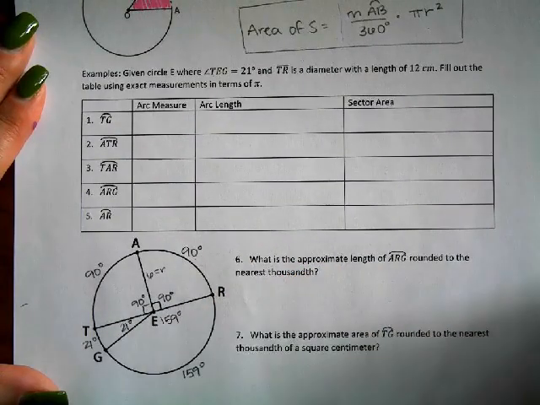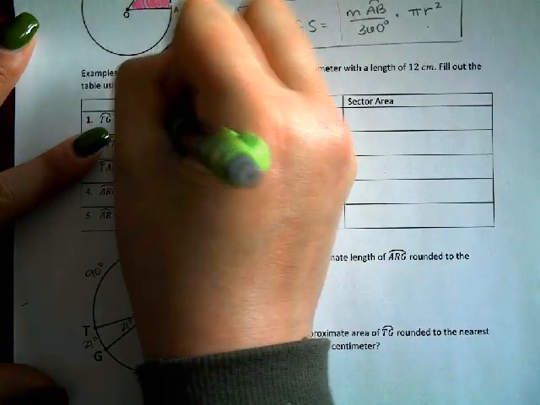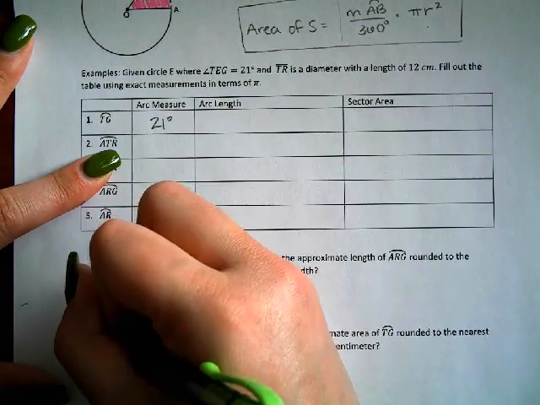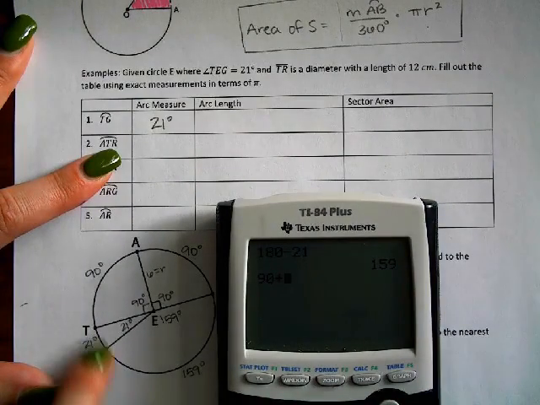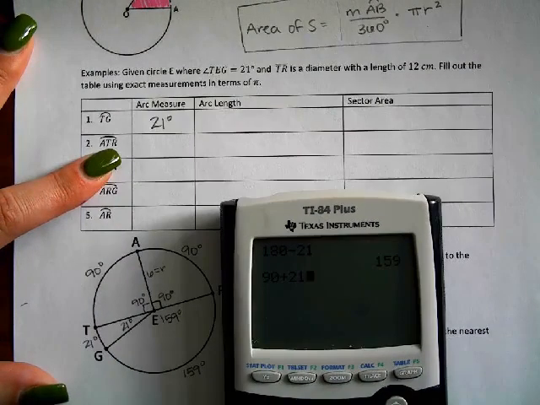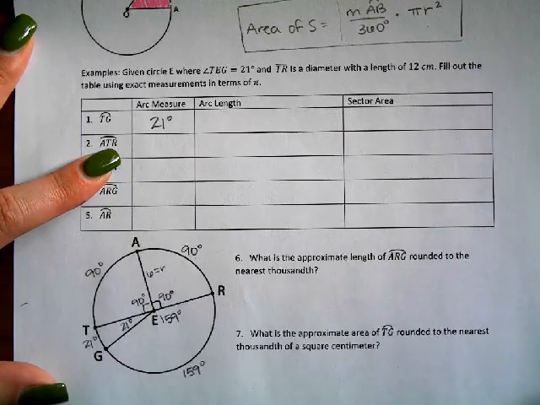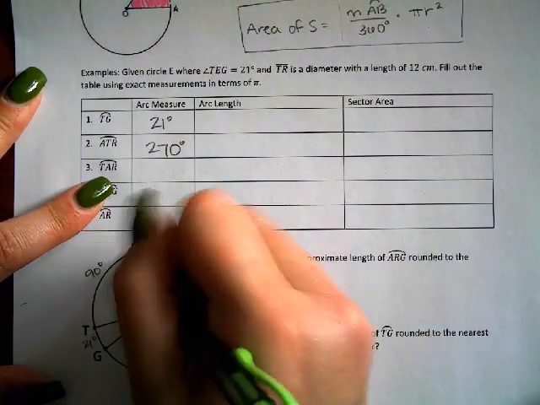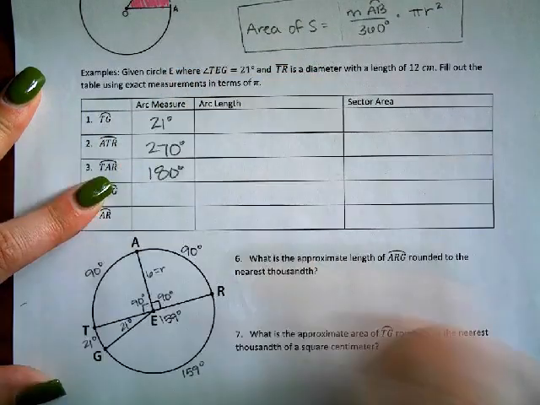Okay. So the arc measure from T to G is 21 degrees. The arc measure from A to T is going to be 90. T to G is another 21. And then G to R is another 159. Add those all up and you get 270. T to A to R is half the circle, that's 180. And then I'll leave the last two for us to do in class.